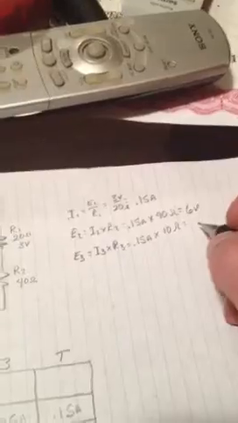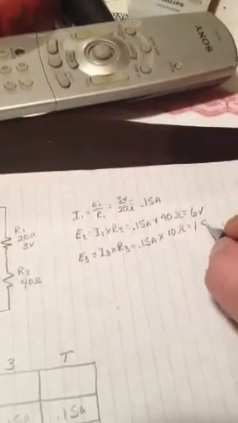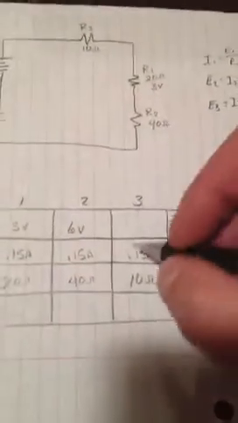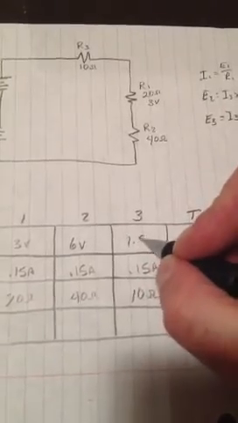You already knew that. And that's going to be 1.5 volts. So I'm going to come over here and put in 1.5 volts.